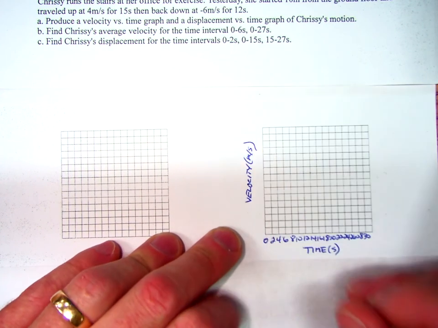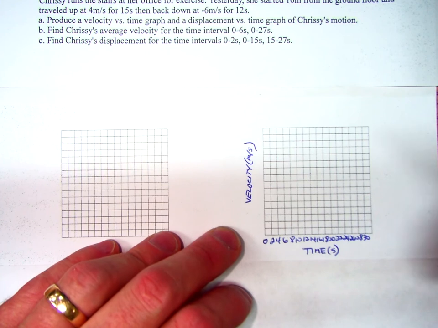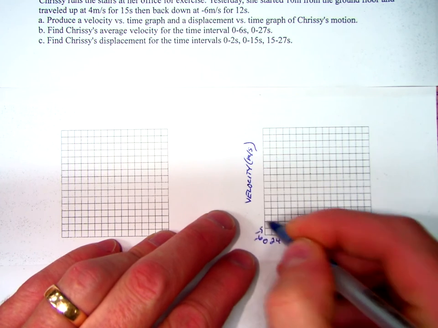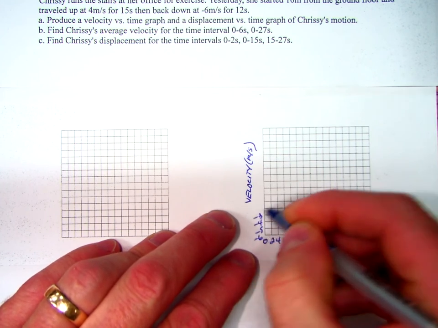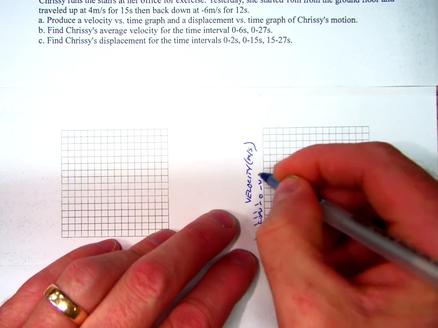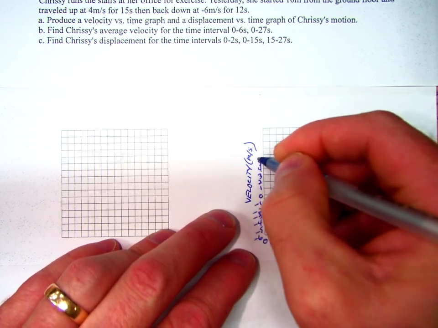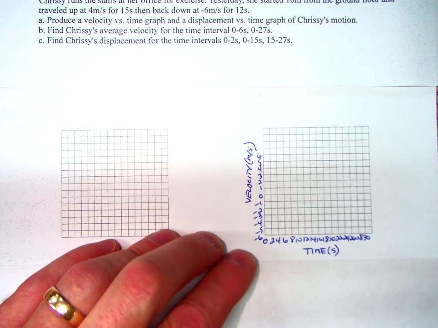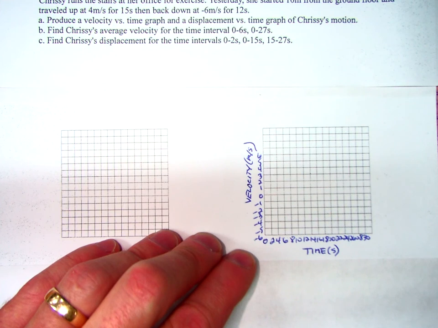Now, in order to capture -6, you got to start at -6. Okay? So I'm going to go -6, -5, -4, -3, -2, -1, 0, 1, 2, 3, 4, 5, 6. Okay? And you would go on the lines.